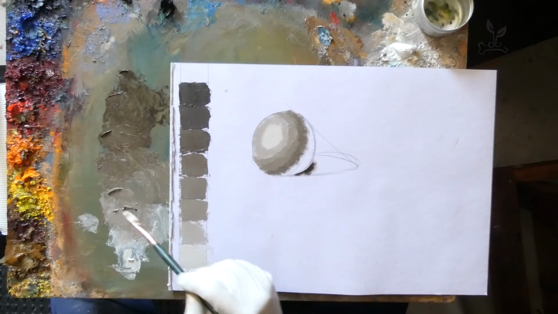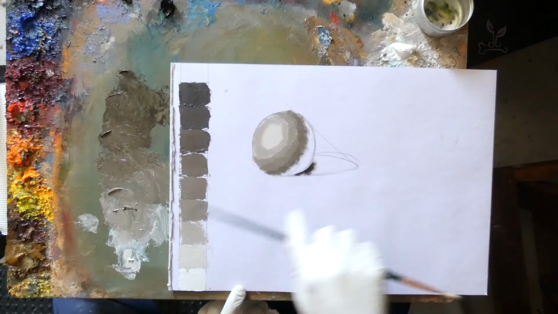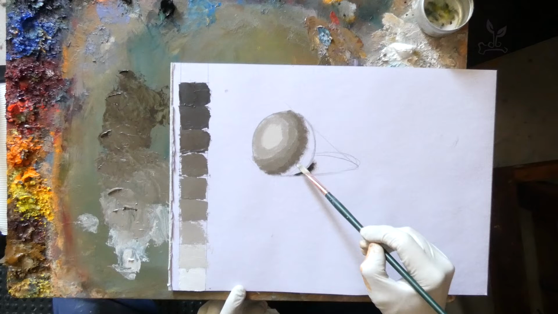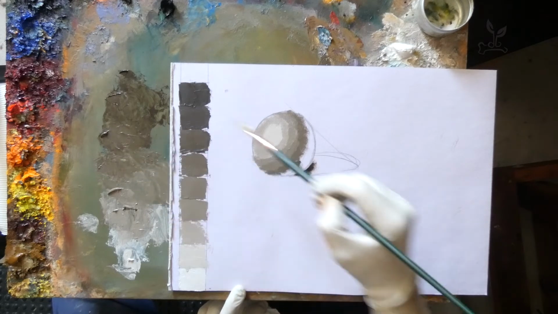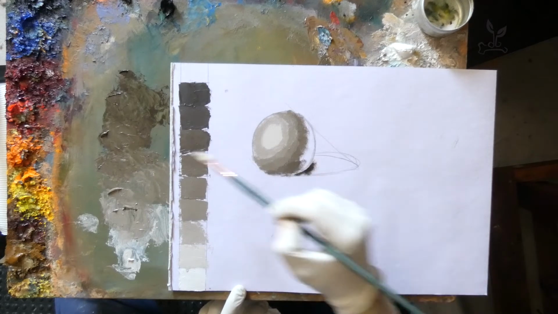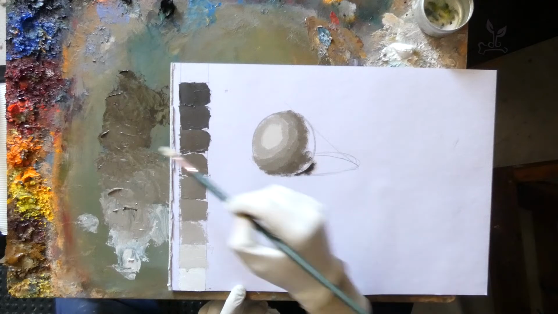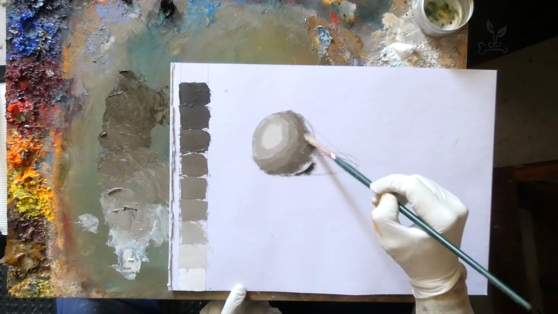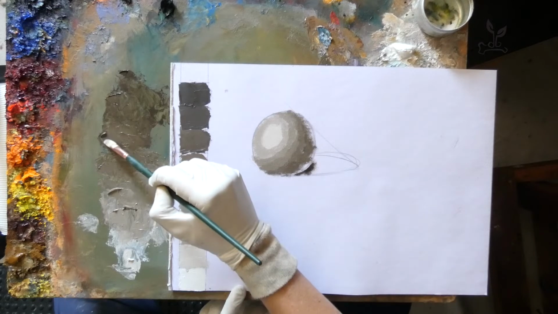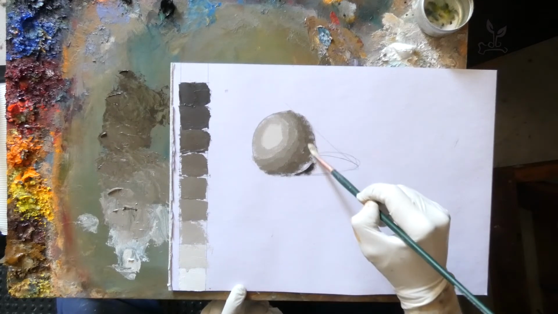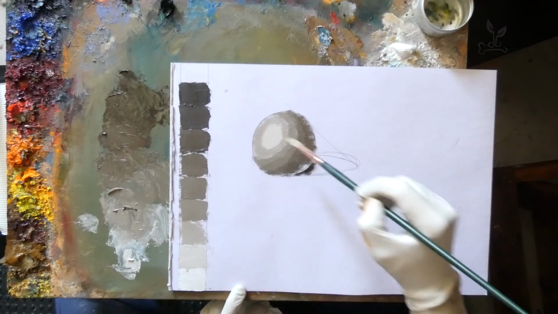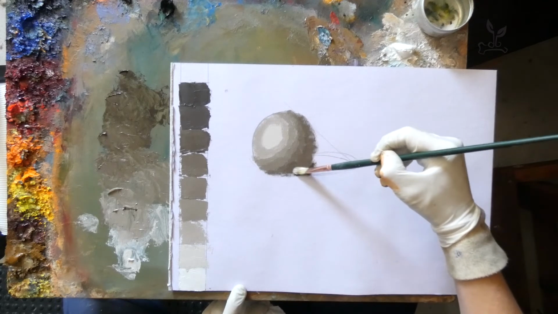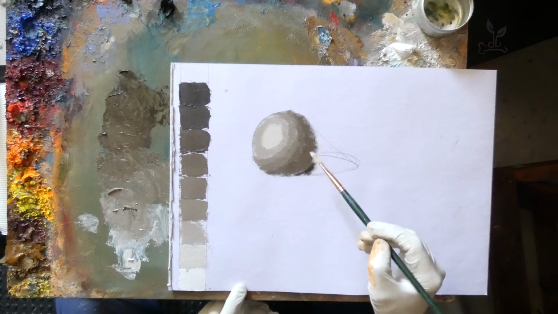Okay, now we have 1, 2, 3, 4, 5. And then my last one, I'm going to paint this whole thing in. This is going to be my core, my darkest dark, my shadow shape. Okay, that's mine.